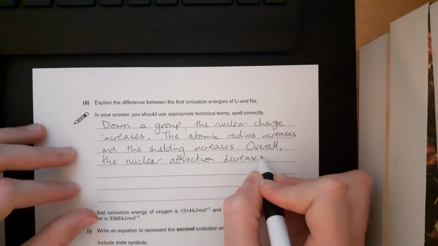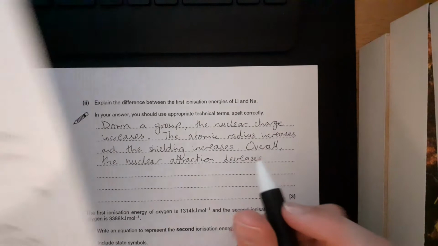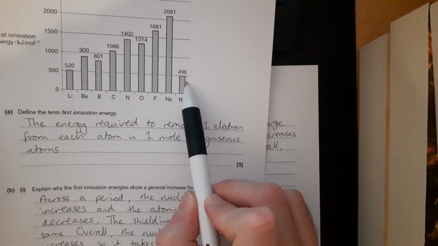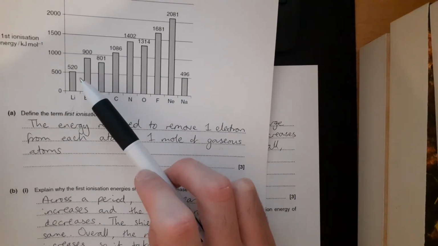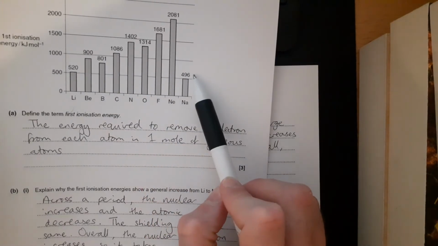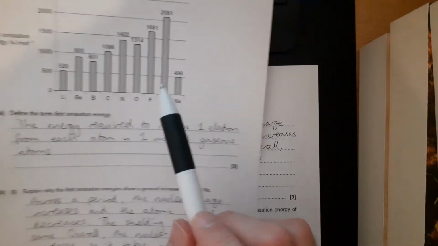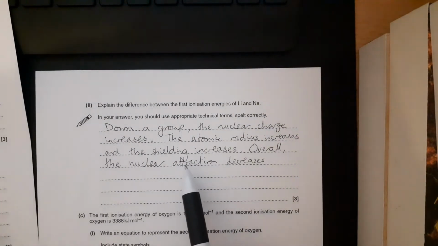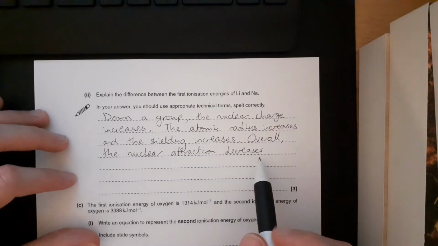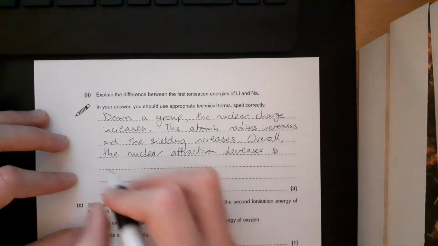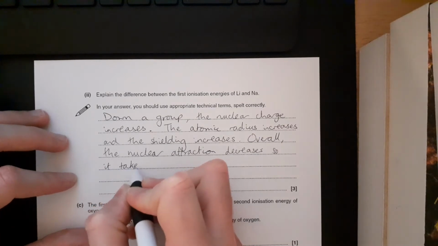And this fits with the data that we see. If we go back, we said that sodium's ionization energy is a little bit lower than lithium's. So it's slightly easier to remove electrons from sodium because the nuclear attraction is decreased. Nuclear attraction decreases, so it takes less energy to remove the outer electron.